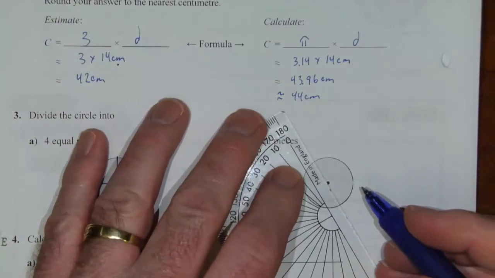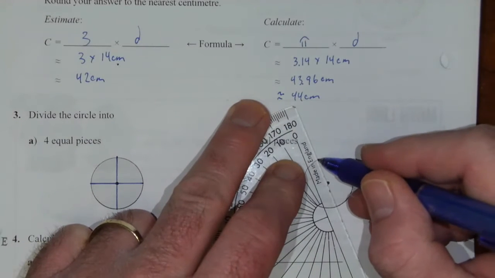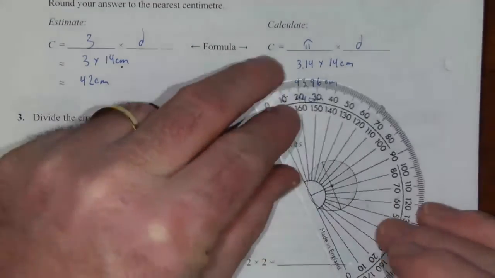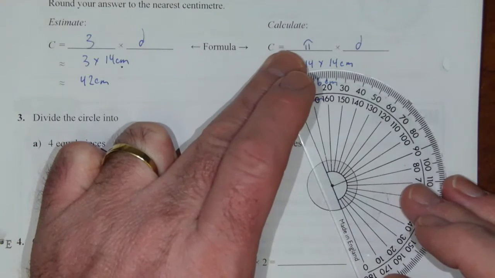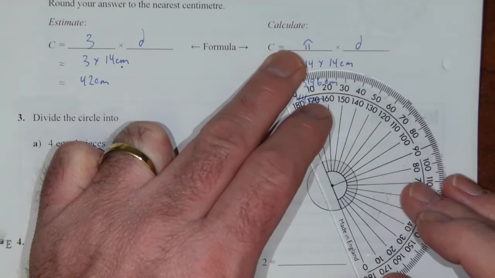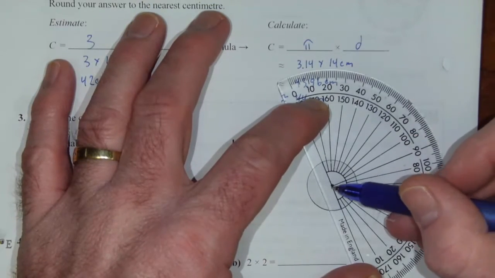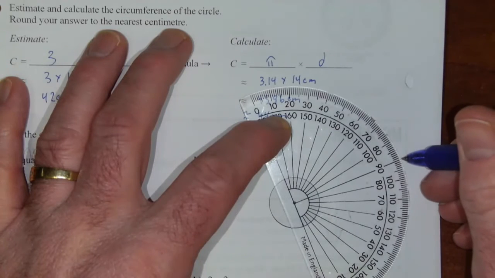So let's just do something that's a little less straight. So draw any kind of a diameter right through the middle. Line up my crosshairs, and in actual fact, I'm going to do this a little bit differently. Line that up, baseline goes on my diameter, crosshairs goes on the dot that's at the center of the circle. I'm going to make a mark at 90 degrees.